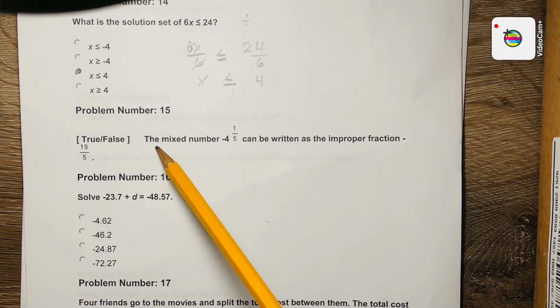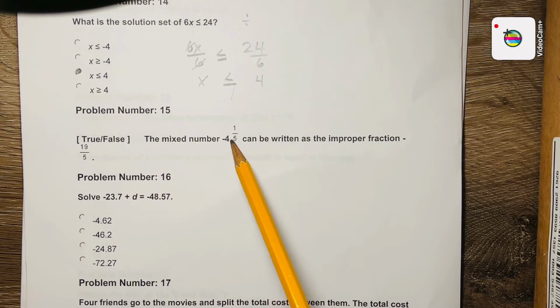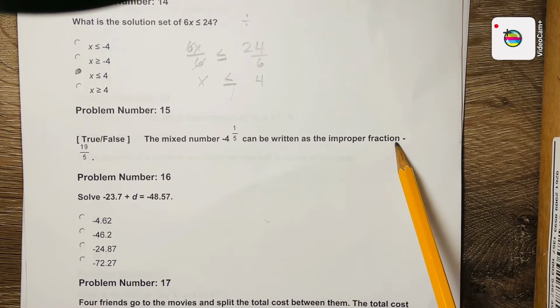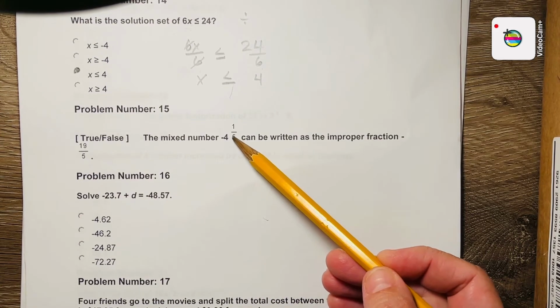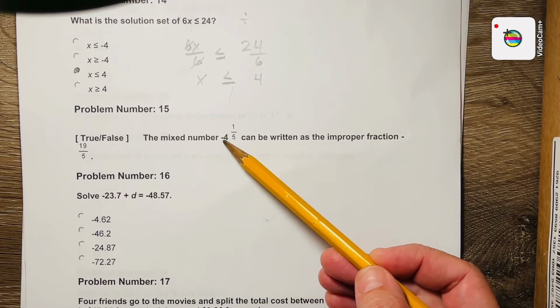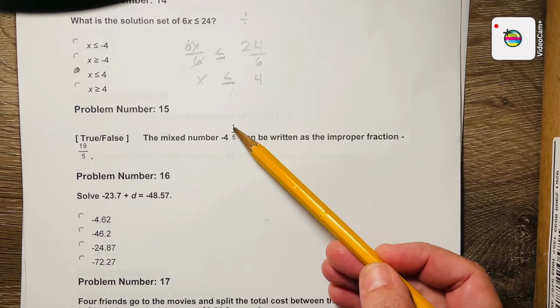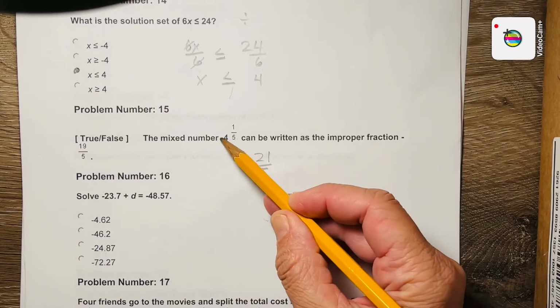Okay, problem number 15 is a true or false. It says the mixed number, -4 and a fifth, can be written as this improper fraction, -19/5. Well, 5 times 4 is 20. Remember, do not involve the negative sign when converting. So it's just 20 plus 1 is 21/5. And then you just drop the sign.